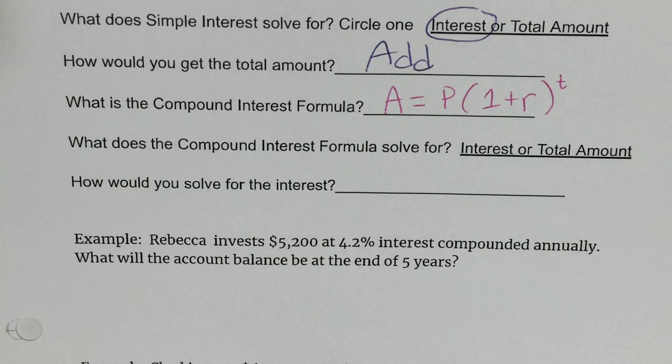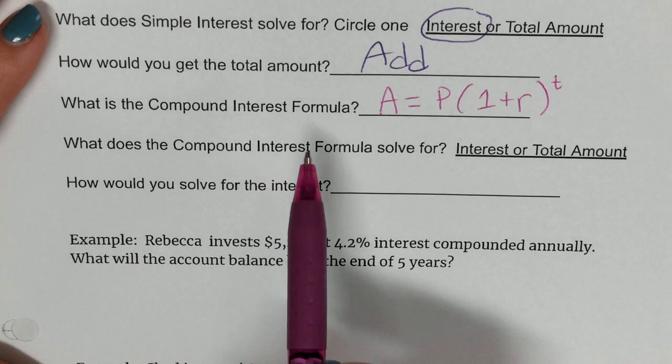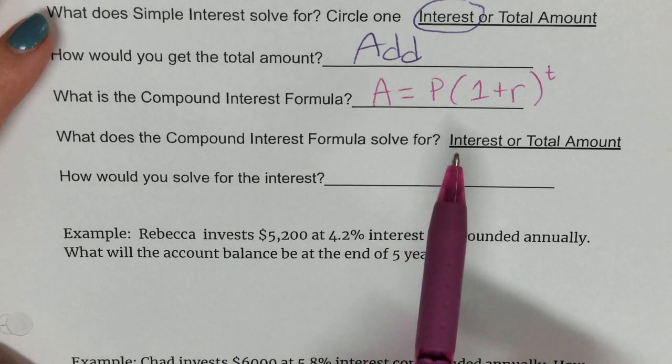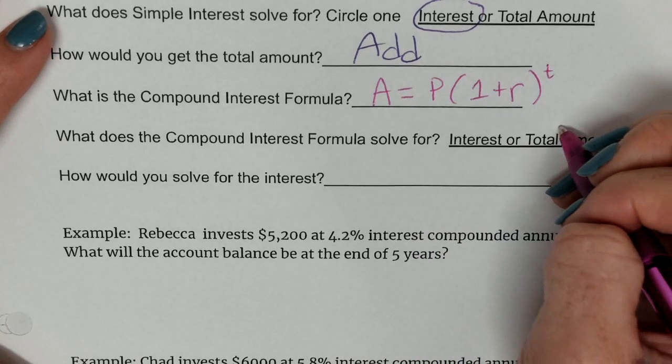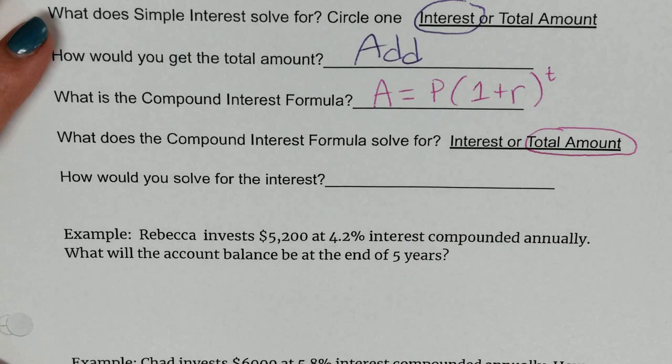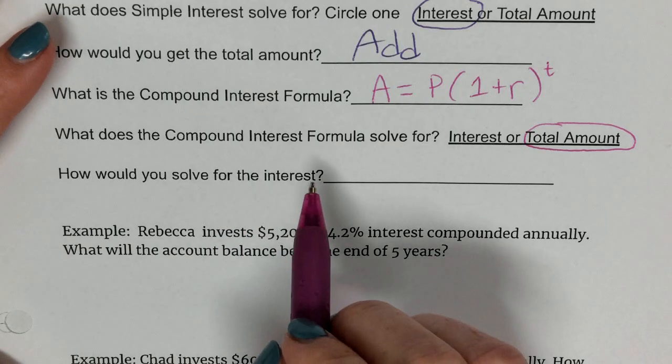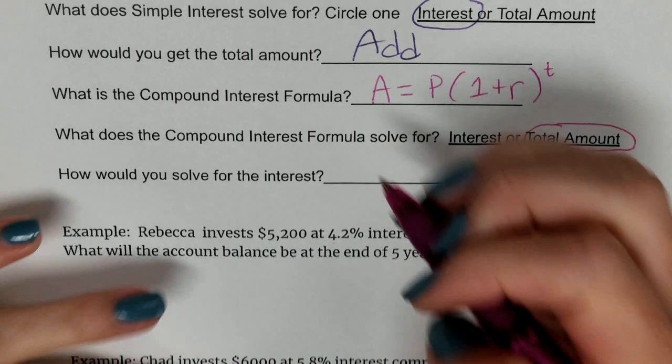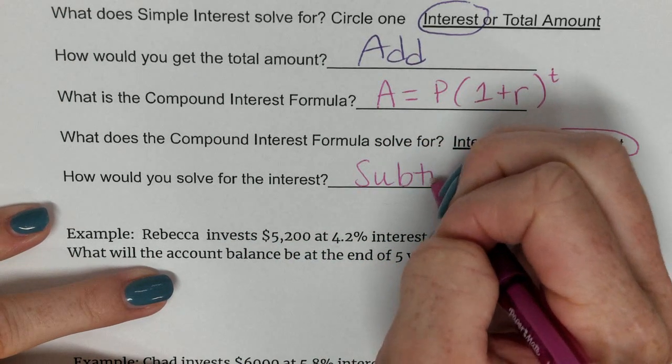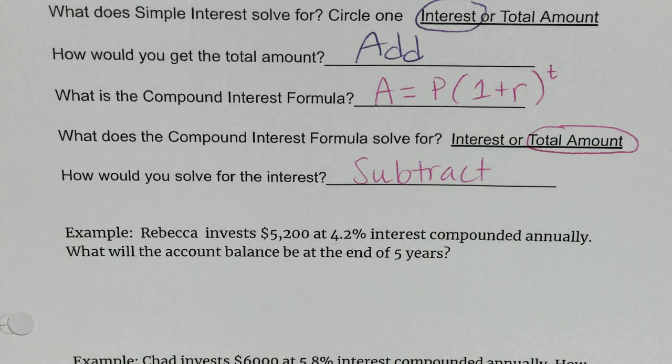All right, what does the compound interest formula solve for? Total amount. How would you solve for the interest? Subtract. We write this down every single day on our star chart. All right, let's go do some examples.